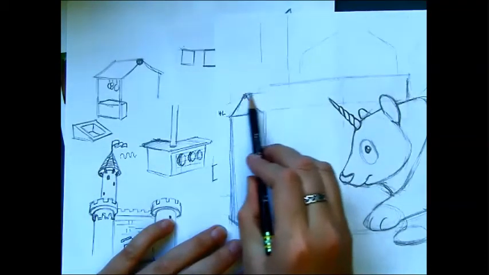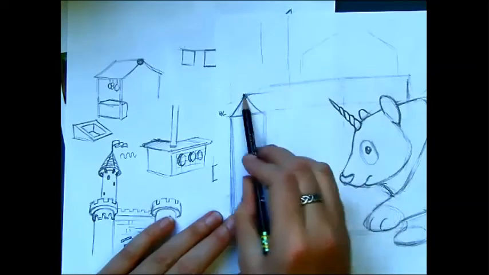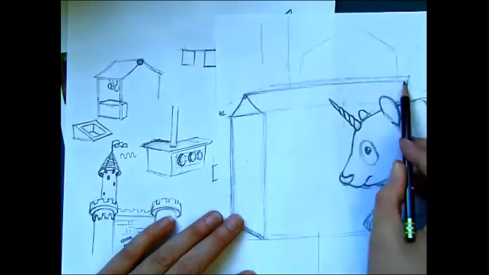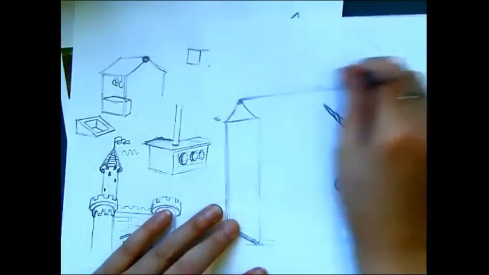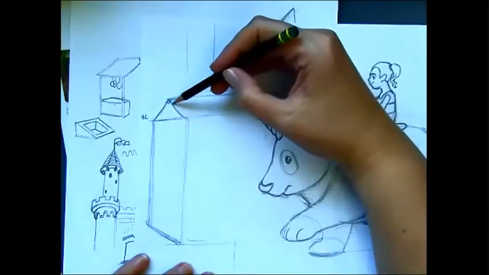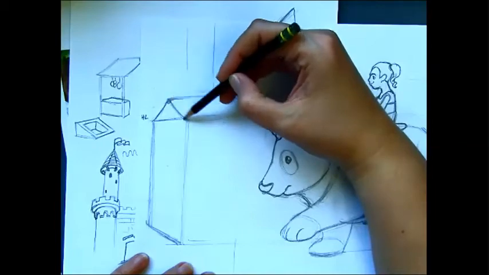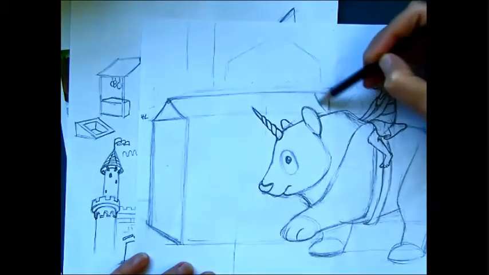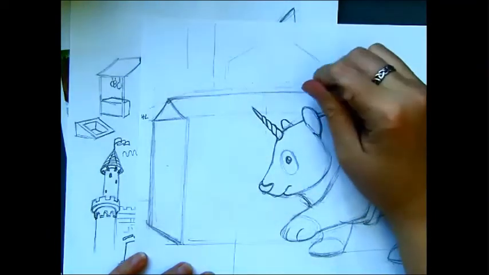Then I'm going to take the top of my tent section, go all the way across. And we're just going to copy this line of the tent over here. Erase anything that's extra.